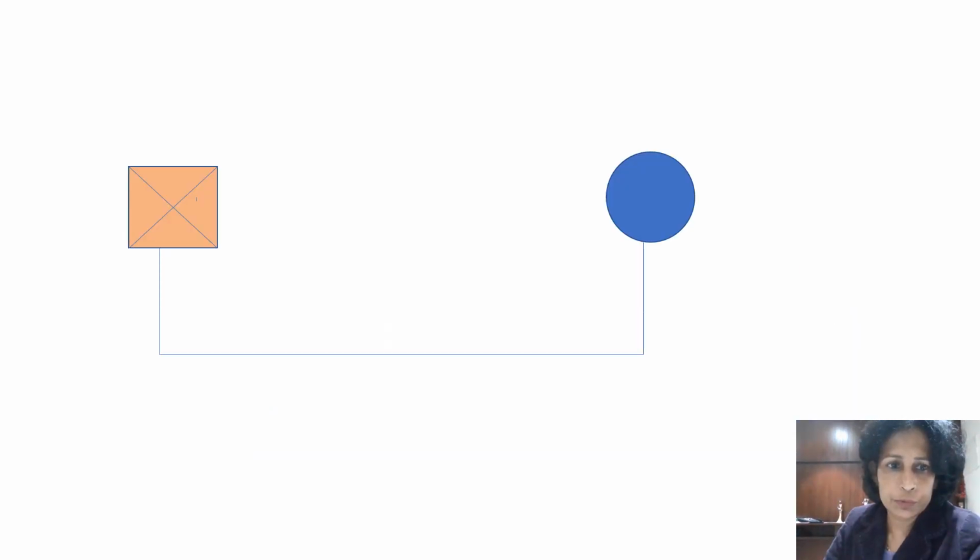Okay, now I want you to look at the peach diagram, the square with the peach color, and here in the middle you can see the cross mark. So this cross mark indicates death. So here you can see death of a male partner.